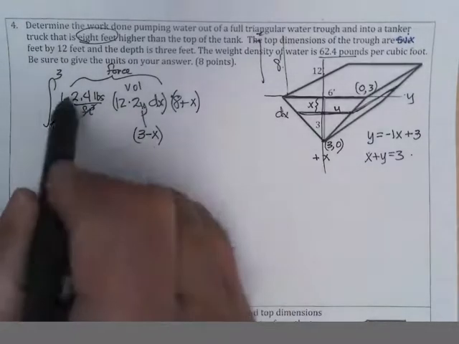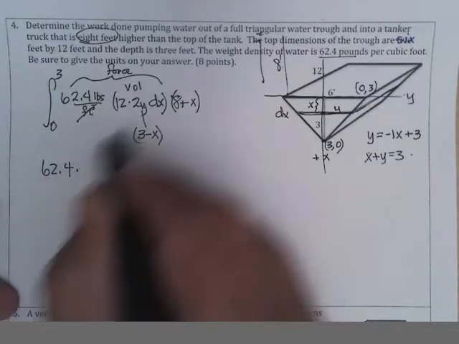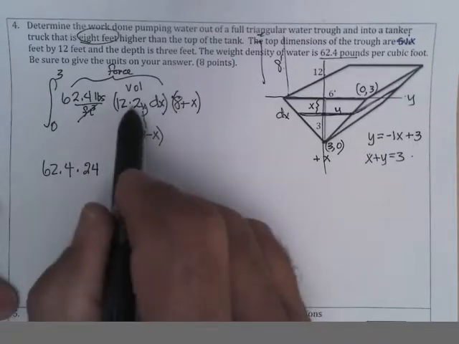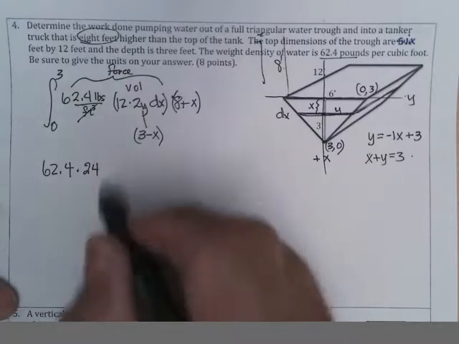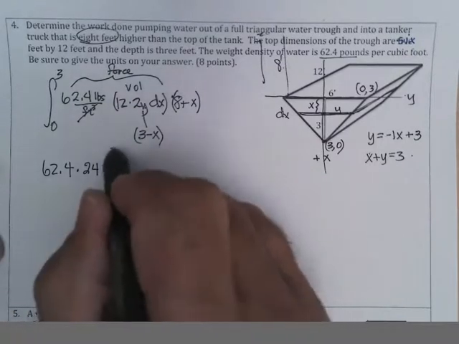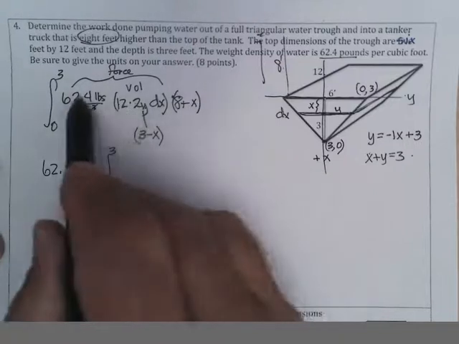So we have 62.4 times 24. Those are constants. I'm going to leave that, and I'm going to have the antiderivative 0 to 3 of, I've got the 2, the 12, that out.